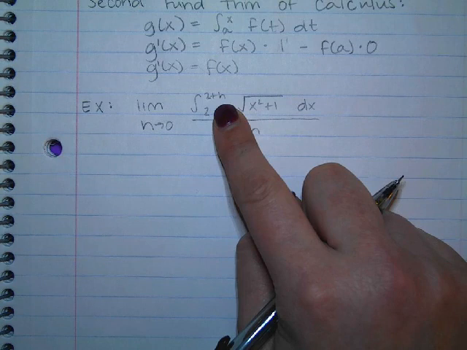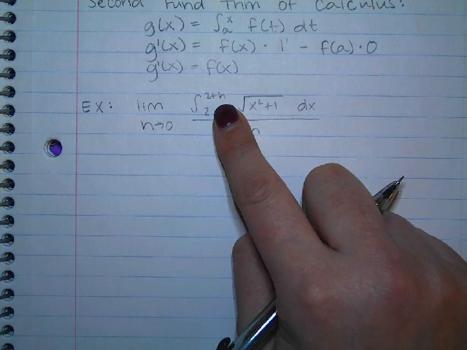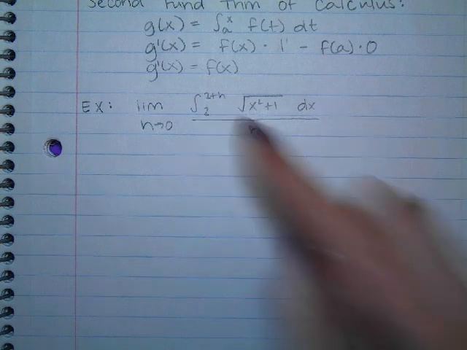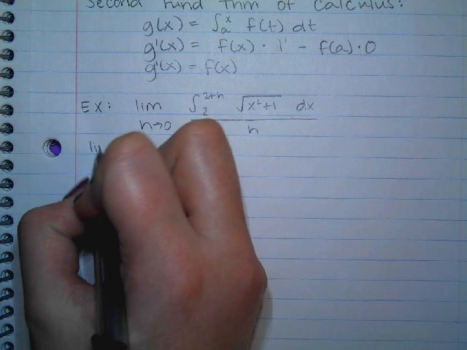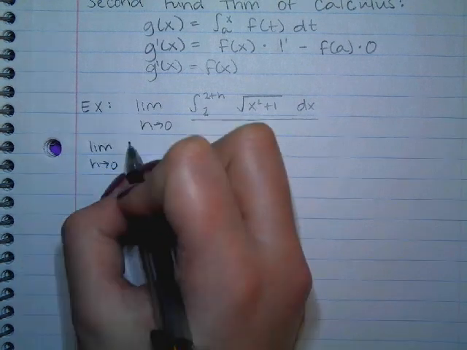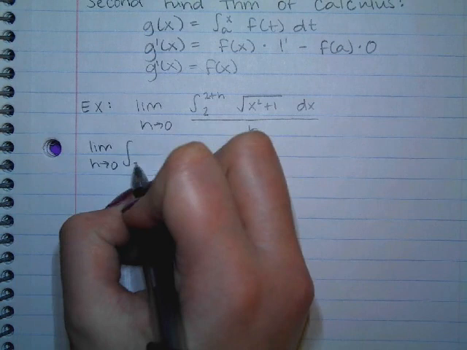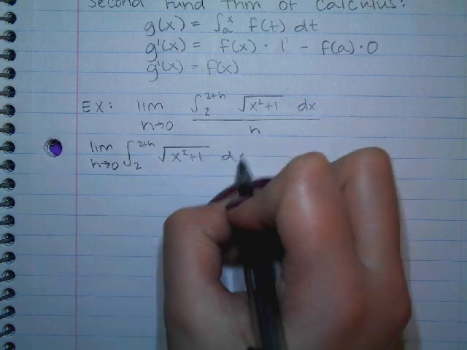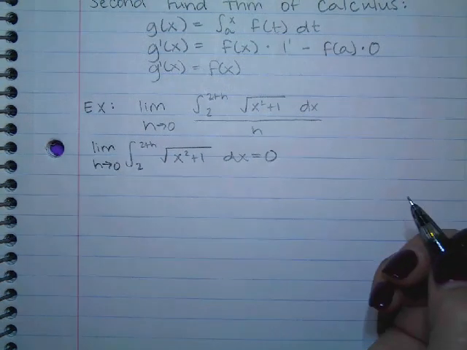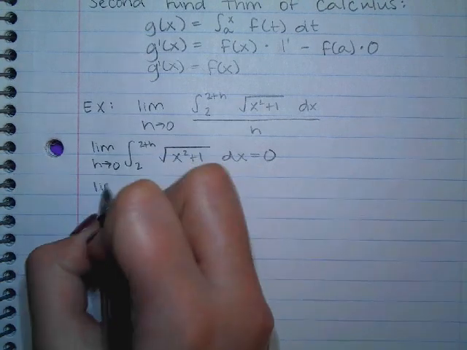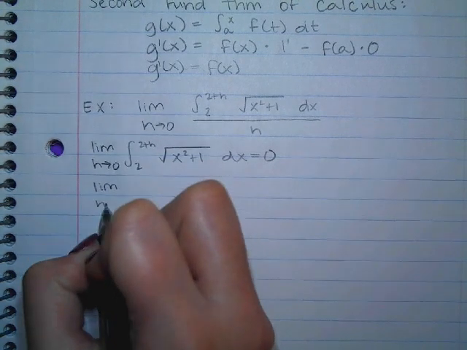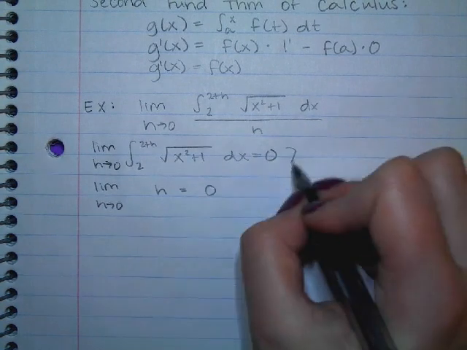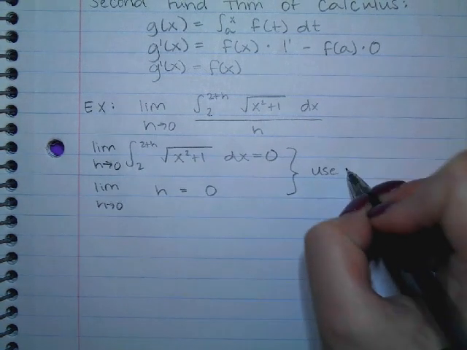L'Hopital's. Do you remember how we had to show the notation for L'Hopital's to make sure that we were getting it correct and not losing points for bad math notation? We have to write it out twice. So we're going to say the limit as h goes to 0 of the integral from 2 to 2 plus h equals 0. And then we're going to say the limit as h goes to 0 of h also equals 0. And we're going to say, okay, now we're using L'Hopital's.